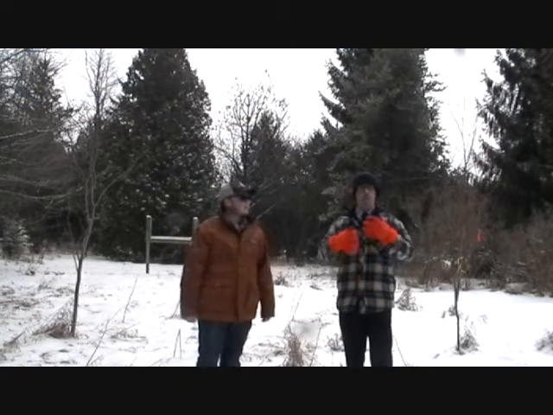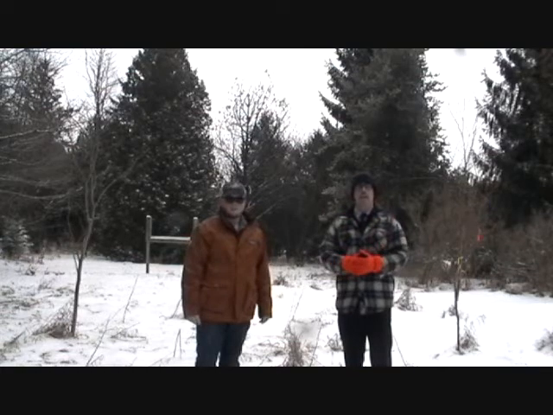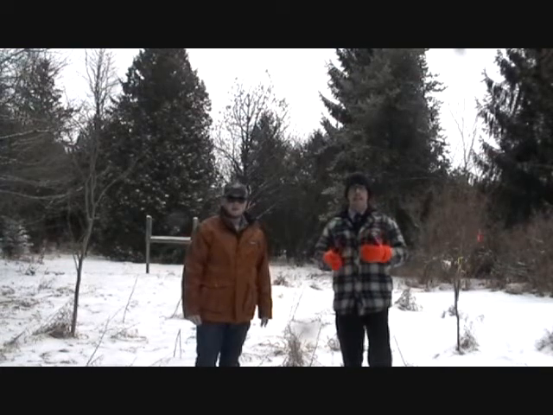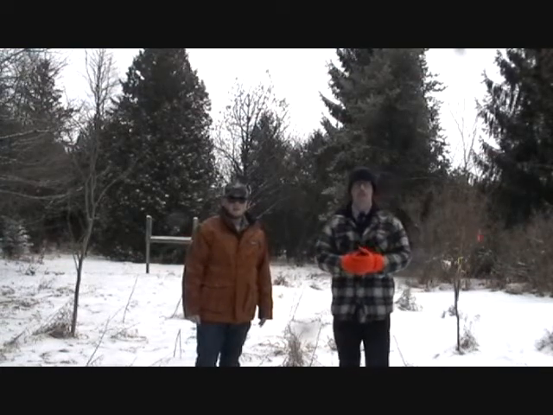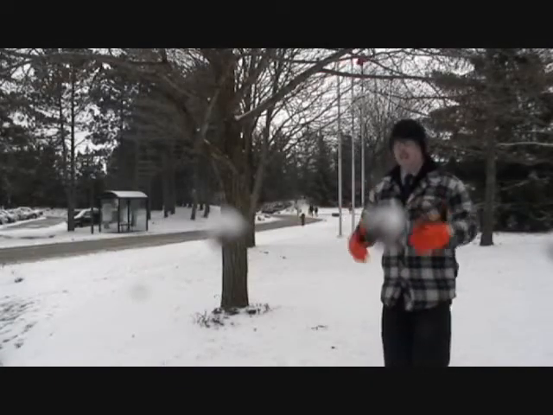I'm Chad Beebe. I'm Lucas Timmermans, and we're here today to present to you common, non-Canadian trees that are extensively used in Canada. Okay, so here we're at our first specimen.